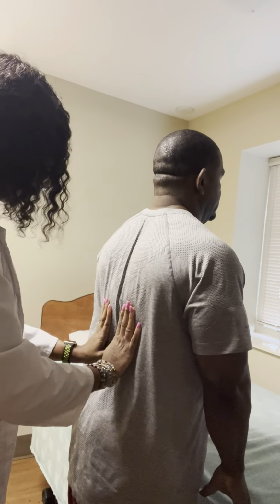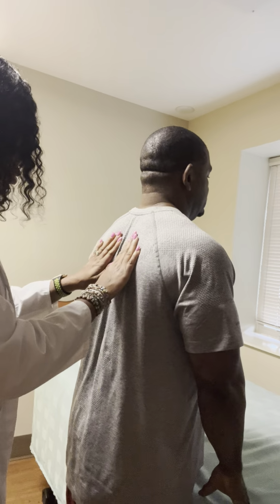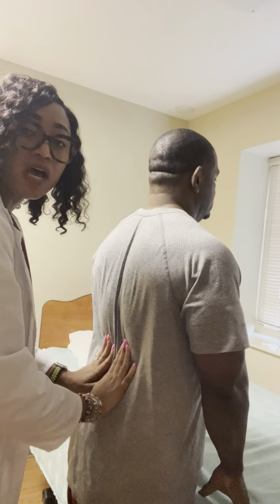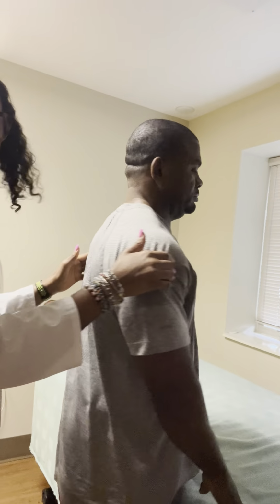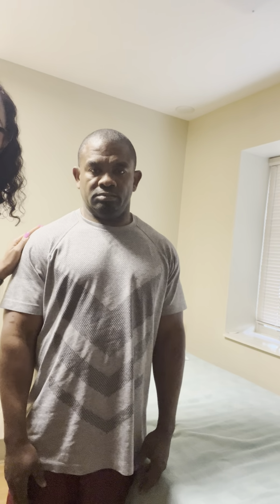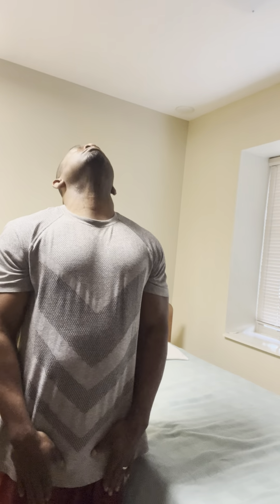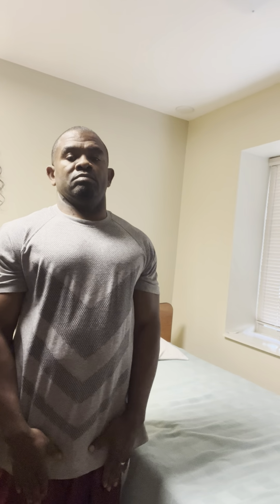No. Okay, I see that it's not misaligned, it's straight, and there's no tenderness. Can you turn around? We'll complete spinal range of motion. Can you bend and touch your toes? Good. Up and extend. Good. The patient has good range of motion to his spine.